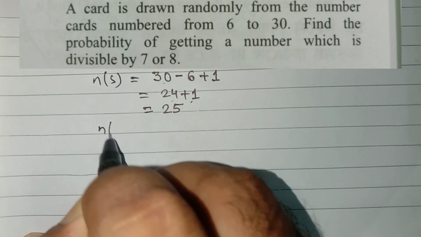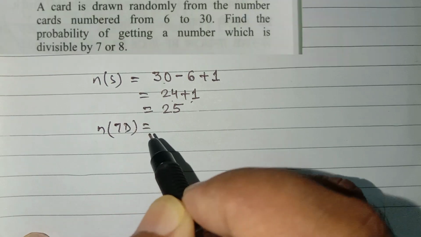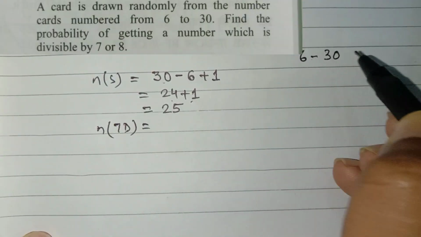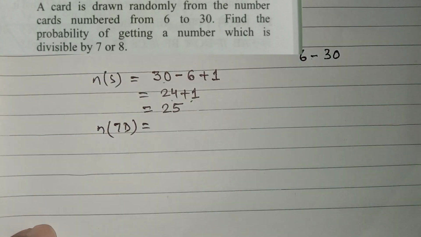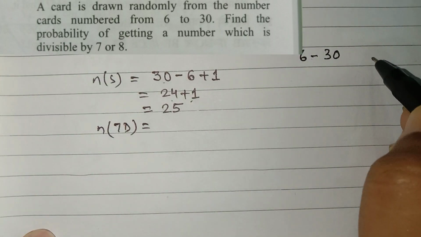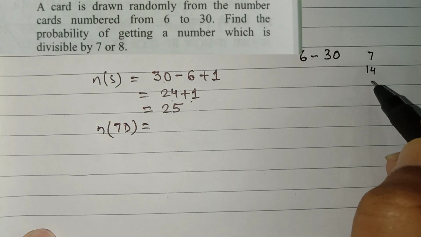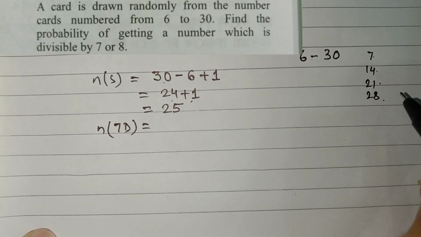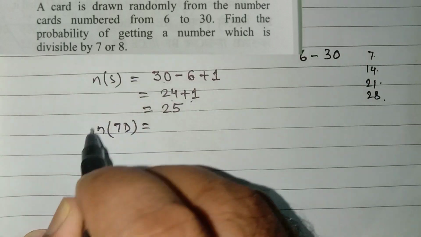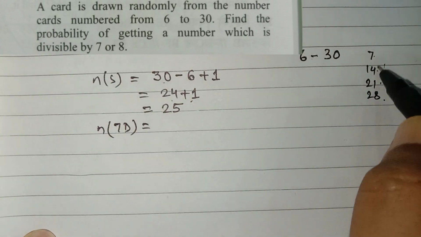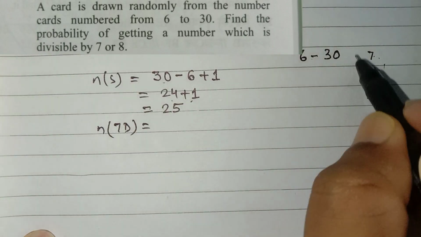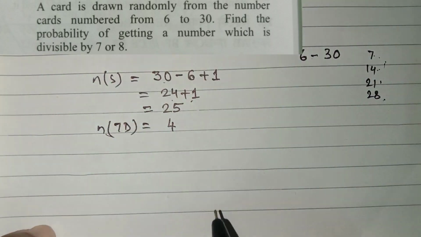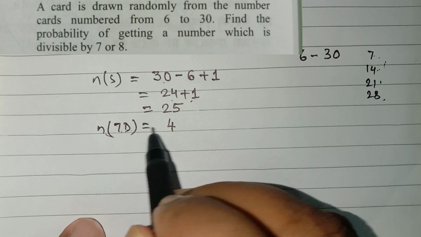Okay, so the number divisible by 7: since the cards are numbered from 6 to 30, in the table of 7 you get 7, 14, 21 and 28, right? 7 1 is 7, 7 2 is 14, 7 3 is 21, 7 4 is 28. So how many numbers are divisible by 7? 1, 2, 3, 4. Between 6 and 30 there are 4 numbers divisible by 7. So n of number divisible by 7 is 4.